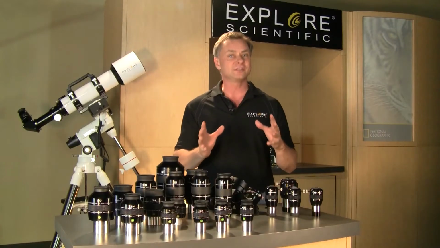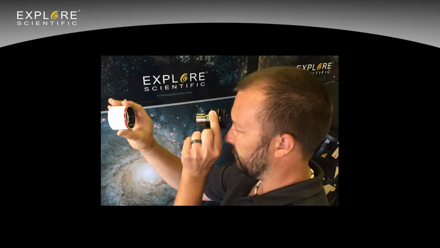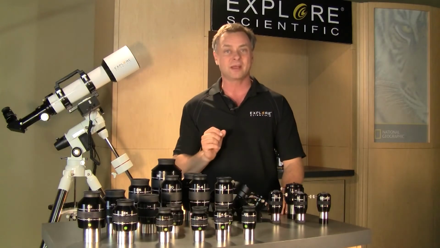The focused image from the telescope lens is being magnified by the eyepiece. In this case, the telescope focal length is about 160 millimeters, and the eyepiece is only 20 millimeters, producing 8 times magnification.